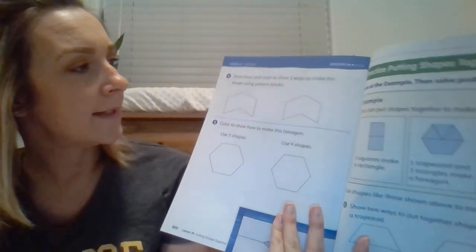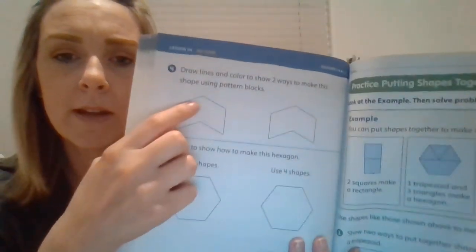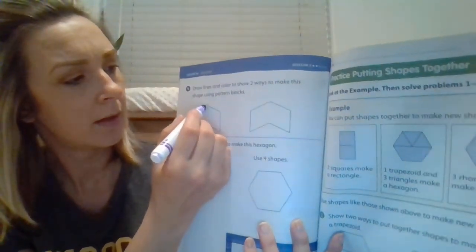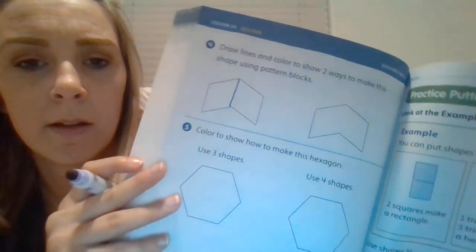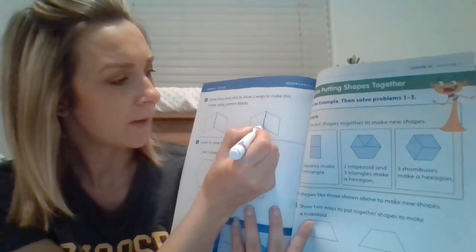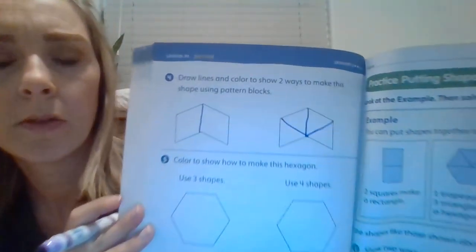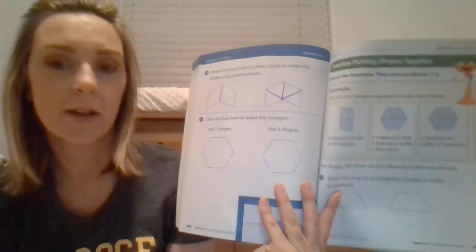It says draw lines and color to show 2 ways to make this shape using pattern blocks. So it's the same shape, but you're going to do 2 different ways to do it. Like that would be 1. And then I could even do one like this. Use all triangles. There's lots of different ways.